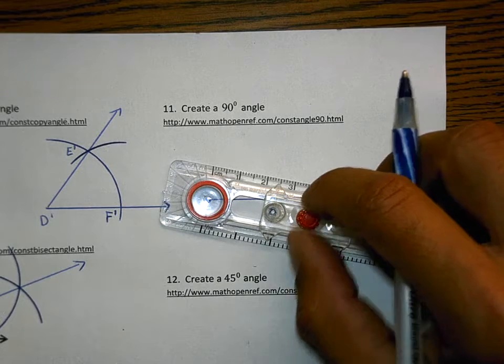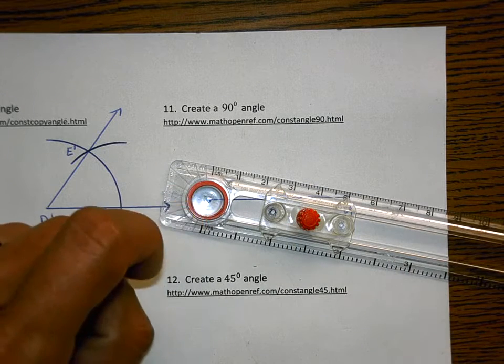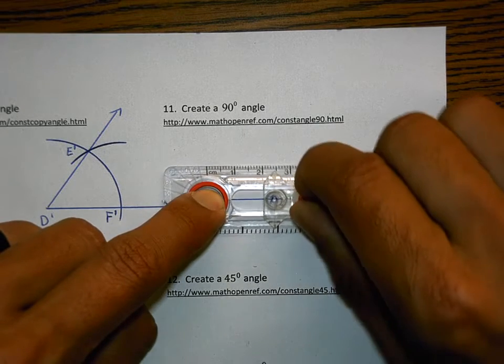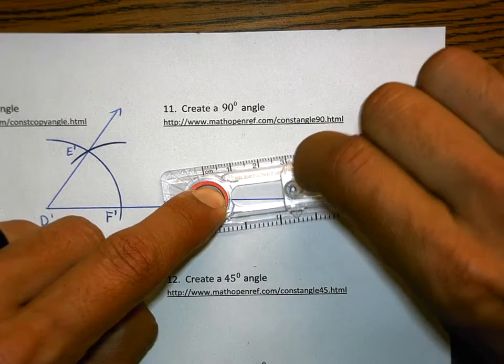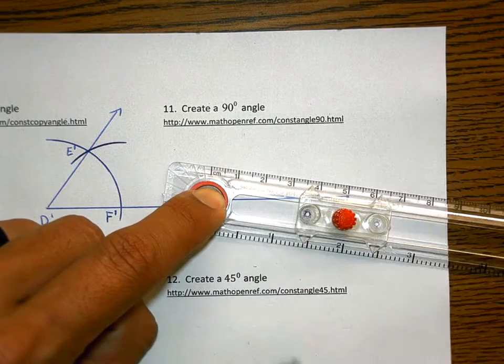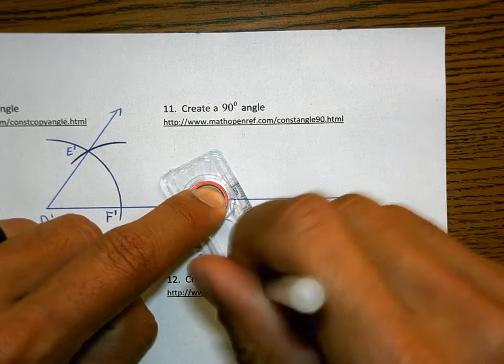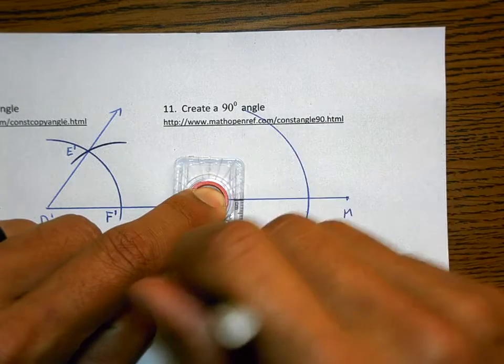Yes, sir. I have to adjust the slider to go more than halfway. The reason why we're going more than halfway is so that we will have 2 points of intersection.